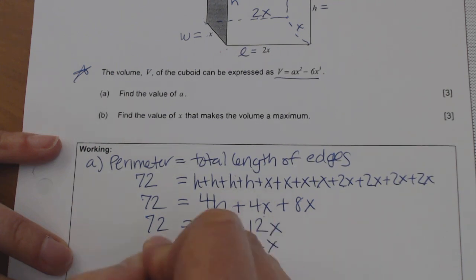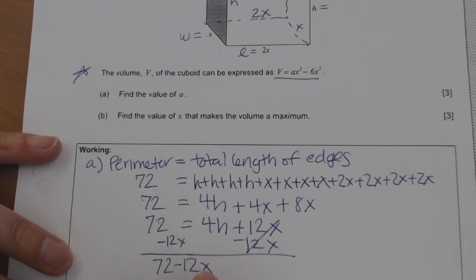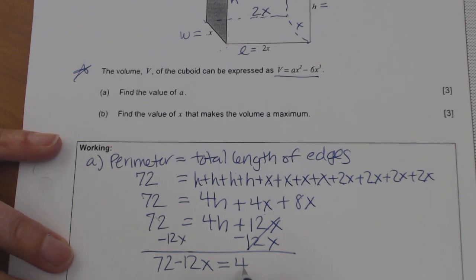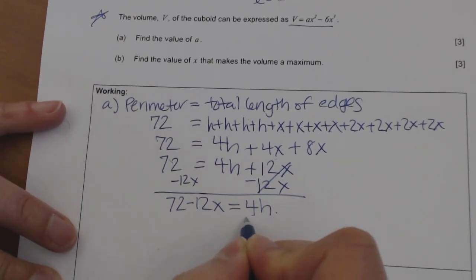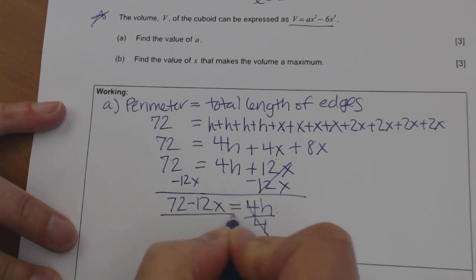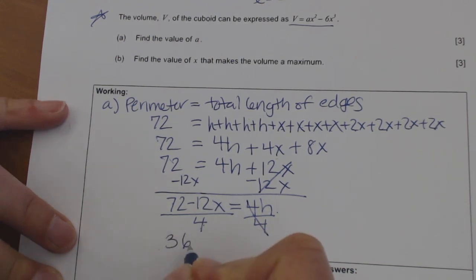So I'm going to subtract 12x from both sides here. I cannot combine these because they are not like terms. 72 does not have an x next to it. So it's just 72 minus 12x equals 4h. The 4 is linked to the h by multiplication, so in order to undo the multiplication, I'm going to divide. When I divide, I must divide both of these by 4.